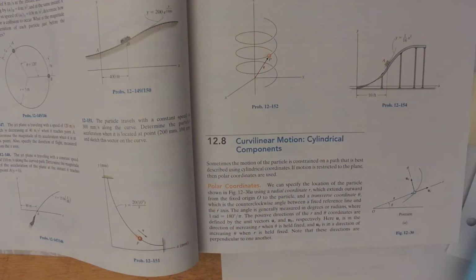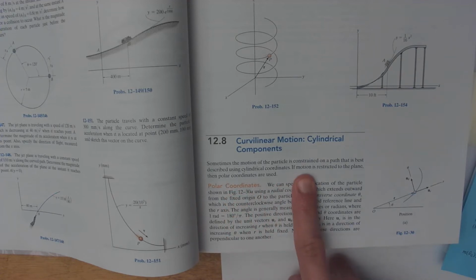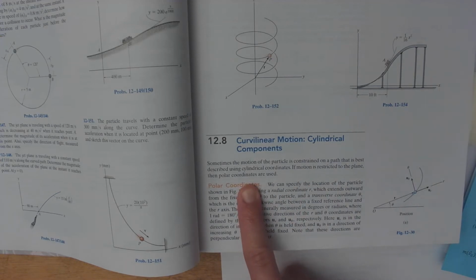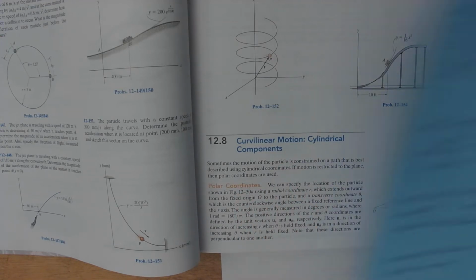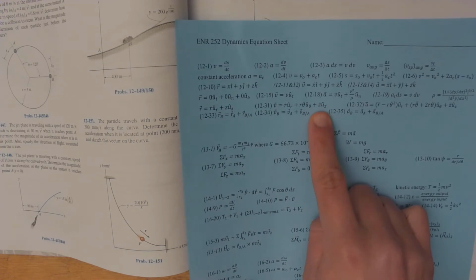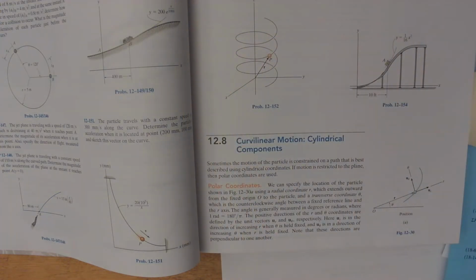When you read through section 12.8, you will see that they start off talking about polar coordinates, because if you have motion restricted to a plane, you can use polar coordinates instead of cylindrical components, because this is what you get when z is equal to 0 and not changing. So then z dot would be equal to 0 also.